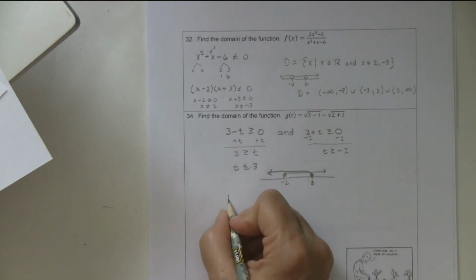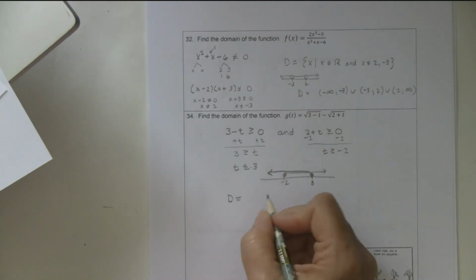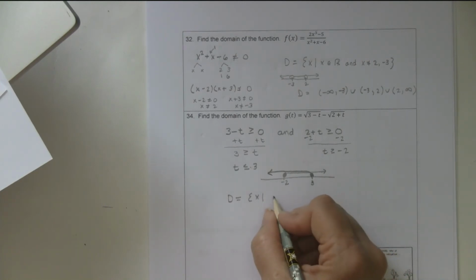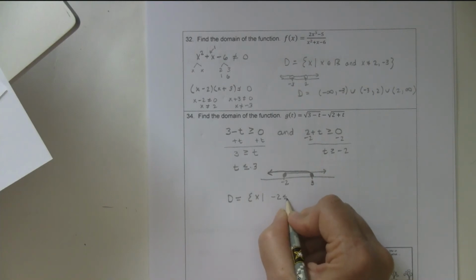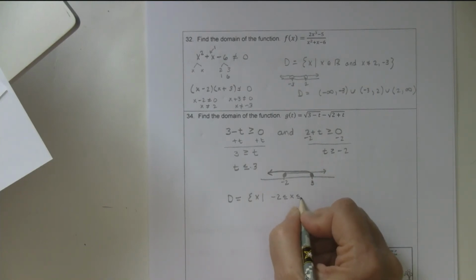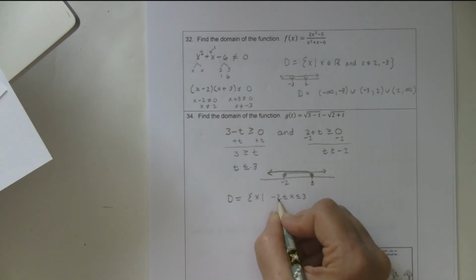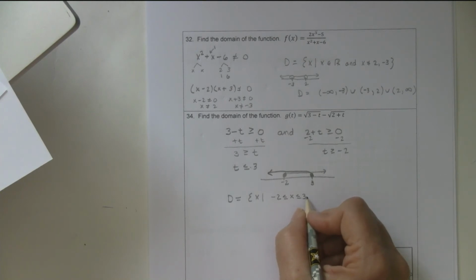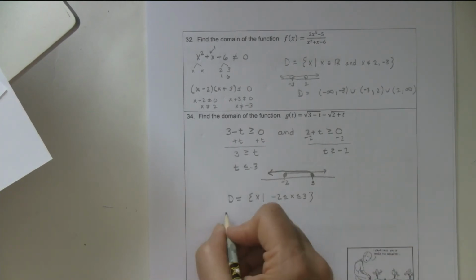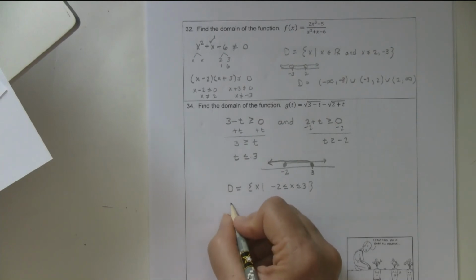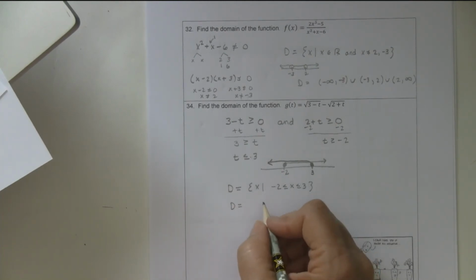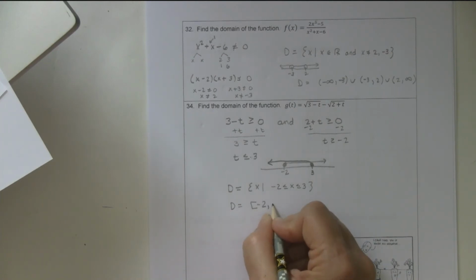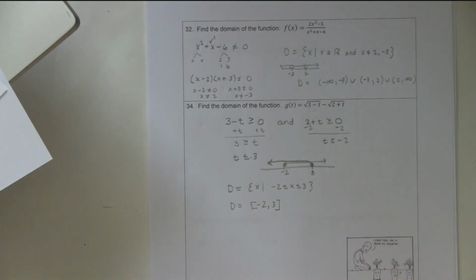So you could write the domain, and you could use set notation. You could say it is a set of x's such that x is bigger than -2 and also smaller than 3, including -2 and including 3. So you could write it that way if you liked, or you could write it in interval notation. So that's set notation, and you would have something like this for interval notation, from -2 to 3 for your domain.